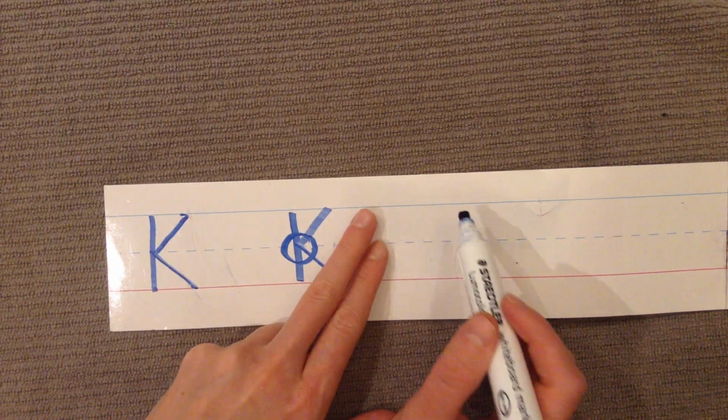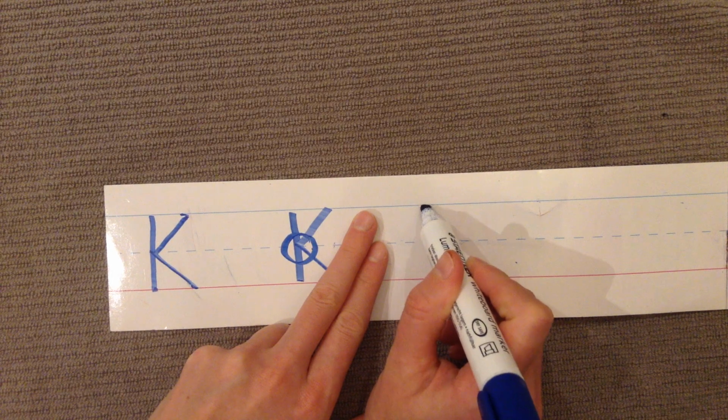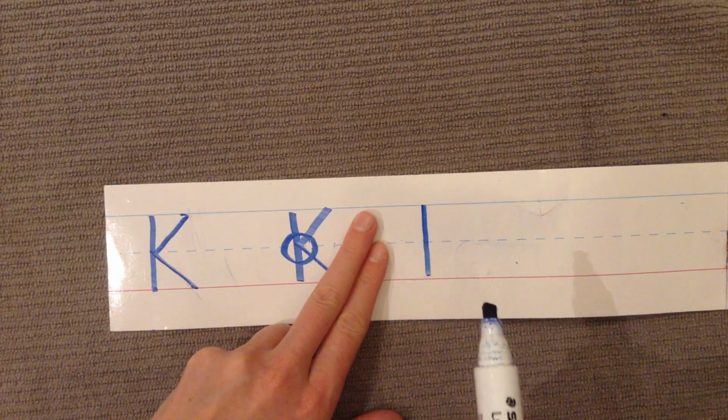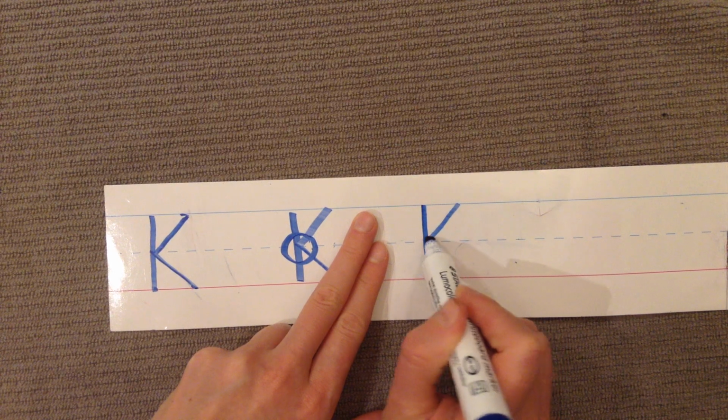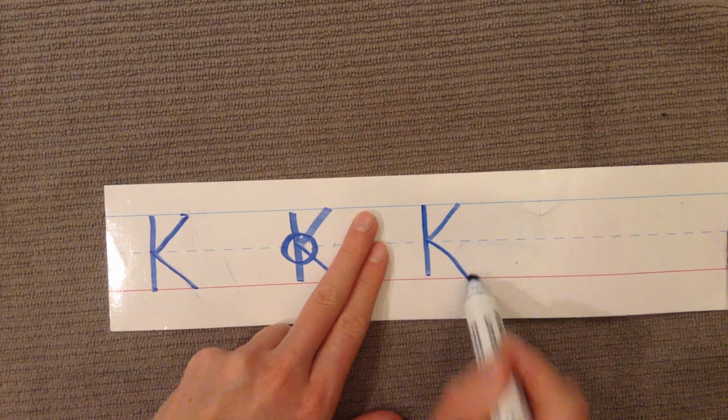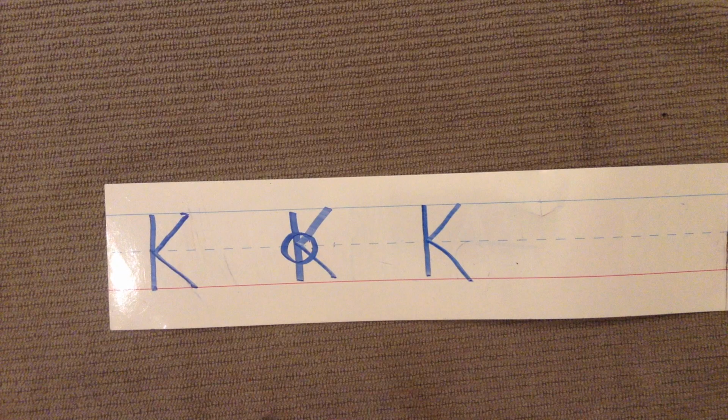Let's try one more. Go to the top, straight down to the ground, lift, out to the top, slide back, and slide forward. There's uppercase K.